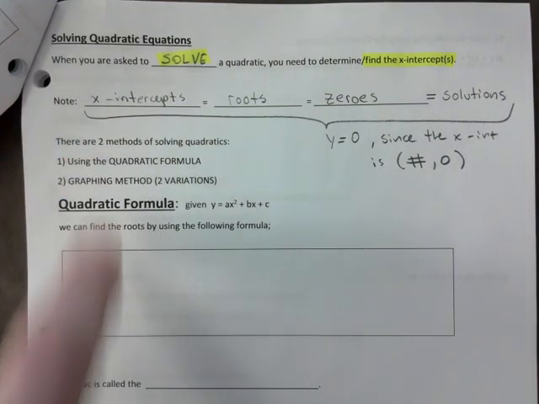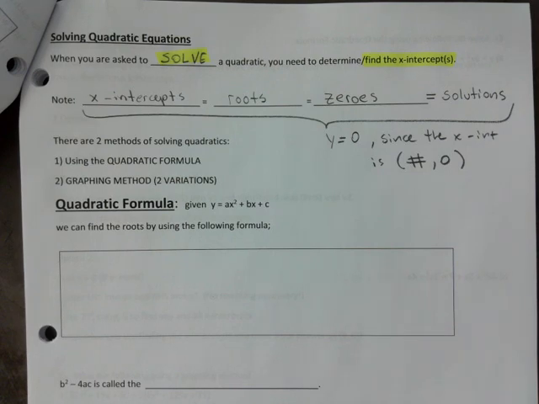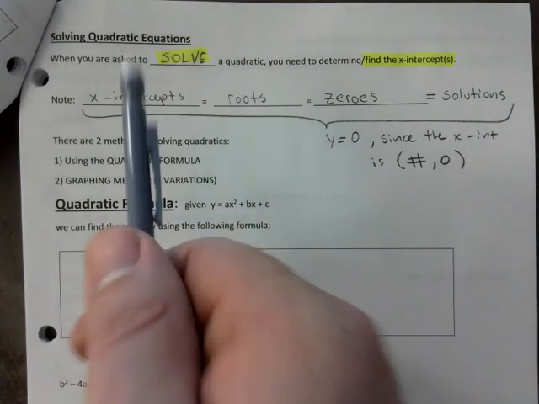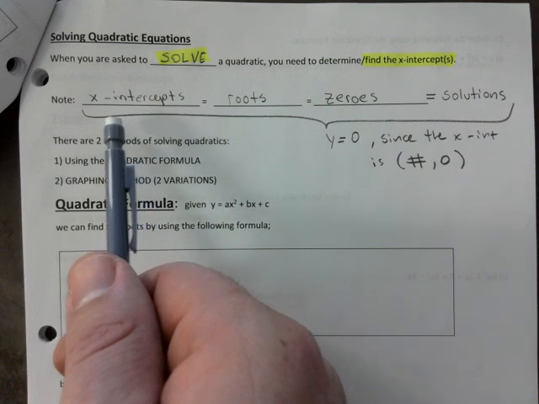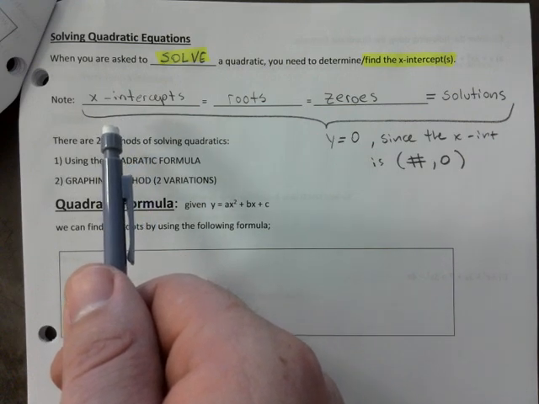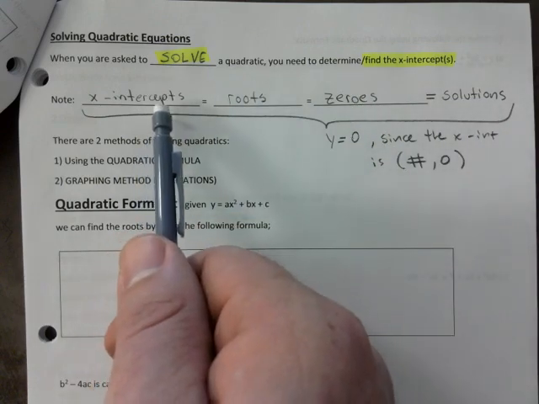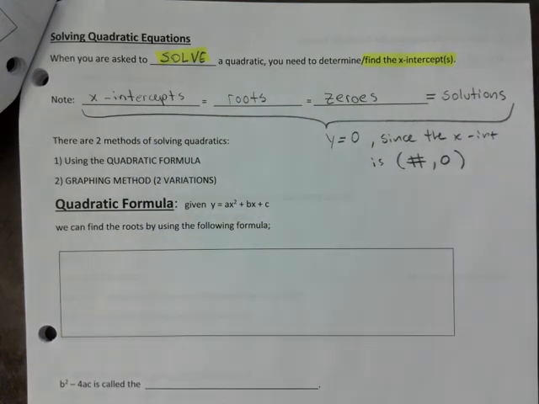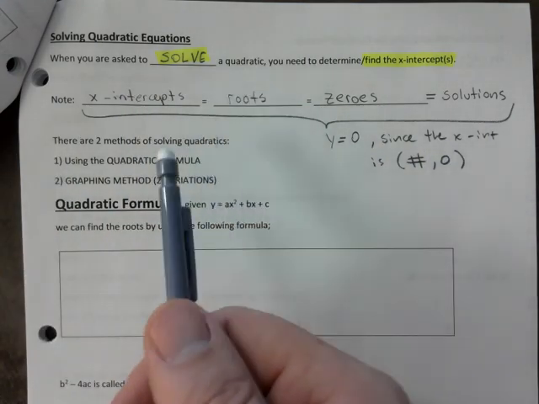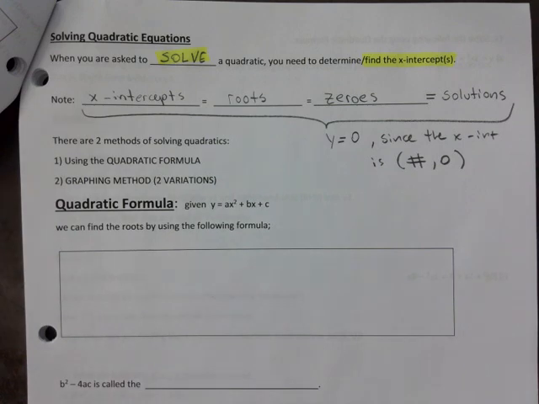Y is always going to be 0, so keep that in mind. So if I ask you for the roots, you're like, oh, Mr. Dixon is asking me for the x-intercepts. If the question is asking for the solutions, it's really just the x-intercepts. Find the zeros, oh, it's just the x-intercepts. Solve this quadratic, find the x-intercepts. I hope you understand that part, okay?